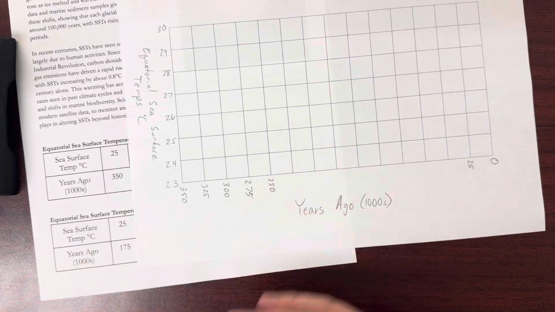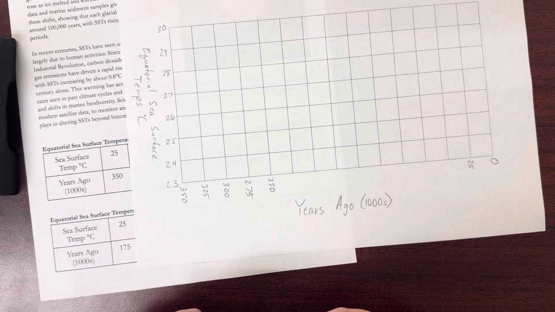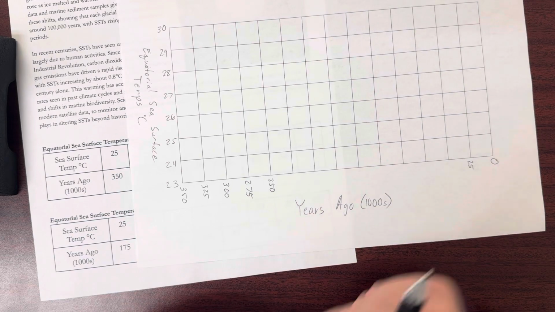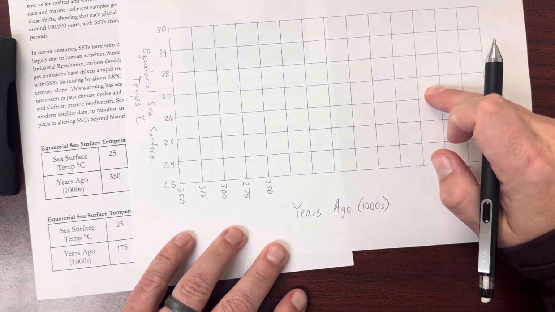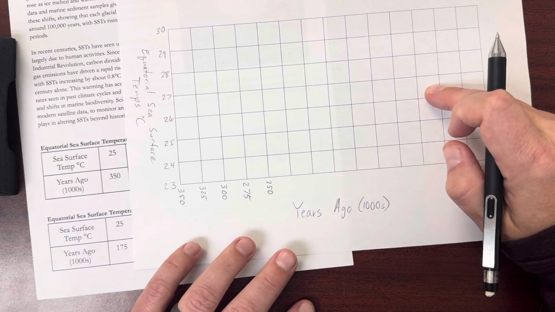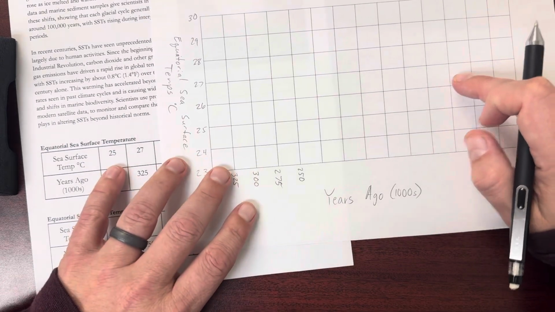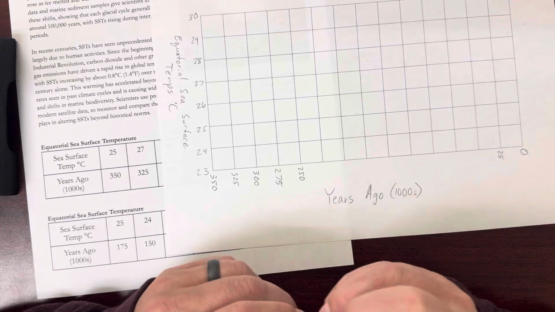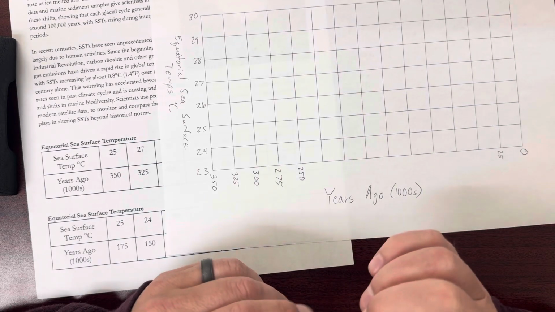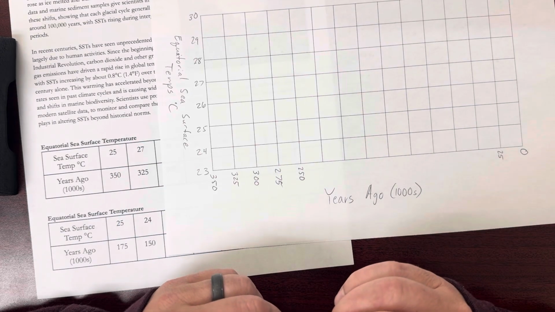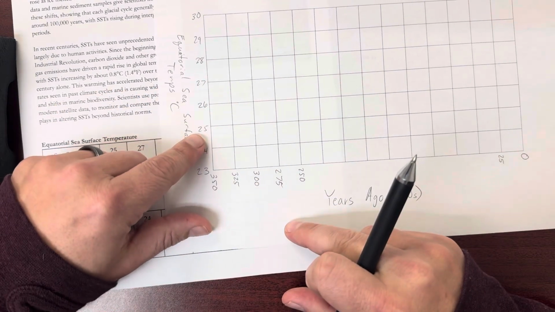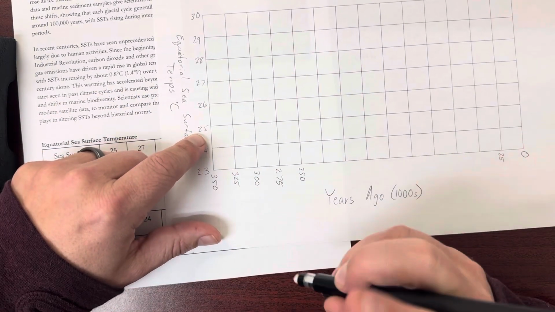So when we graph this, we're not putting in the glacial periods and interglacial periods, but what we'll see is the graph is going to go up and down. And as we would expect, when surface temperatures are at their highest, the oxygen isotopes tell us that was not a glacial period. And when surface temperatures are at their lowest, that was a glacial period.